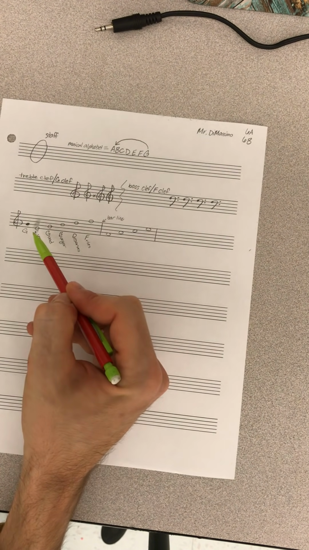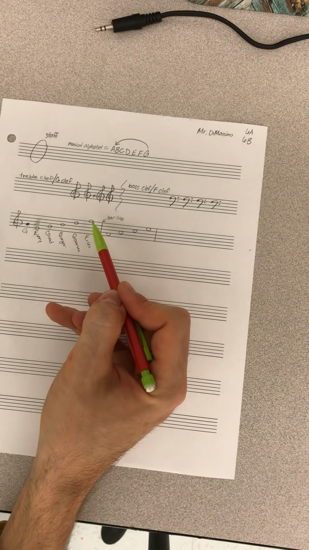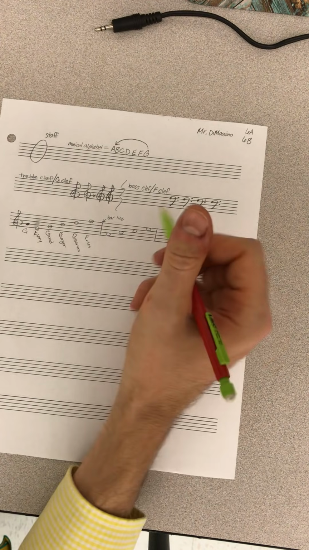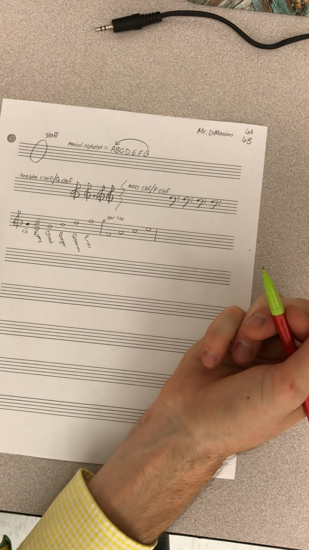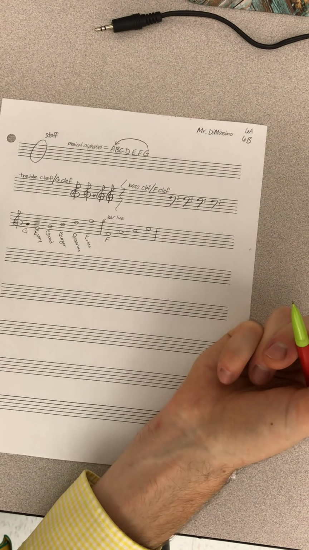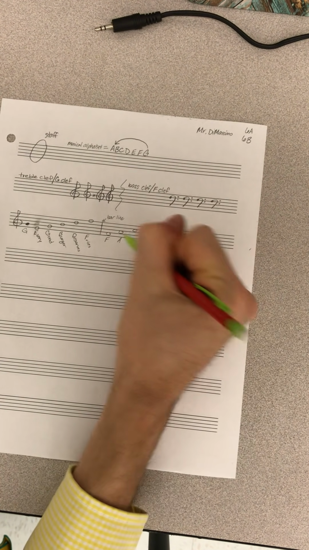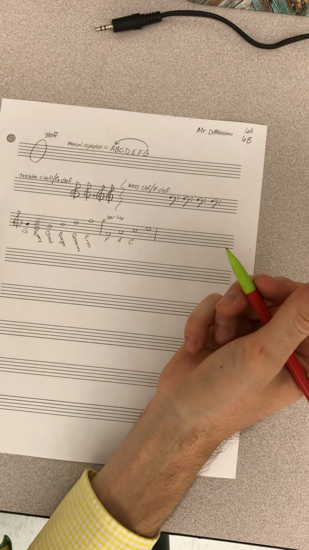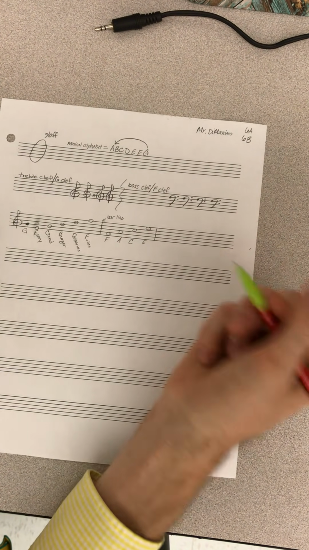I always start at the bottom and then go up. Same thing for the spaces. I'm going to start at the bottom going up to the top one. Make sure yours look exactly like mine before you label these two. First one is F. Next one is A, C, and then E. What does that spell?